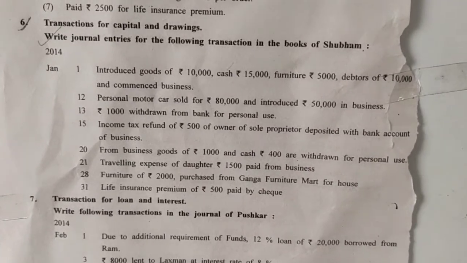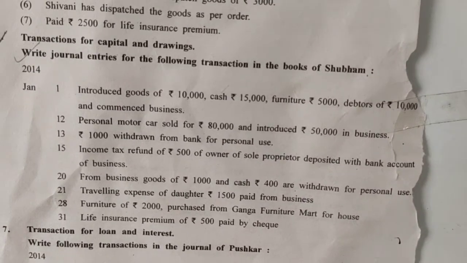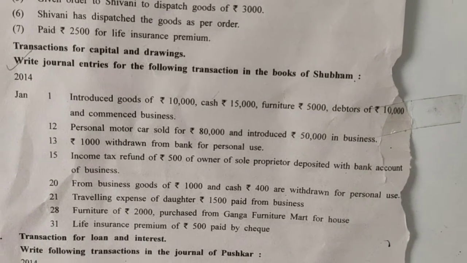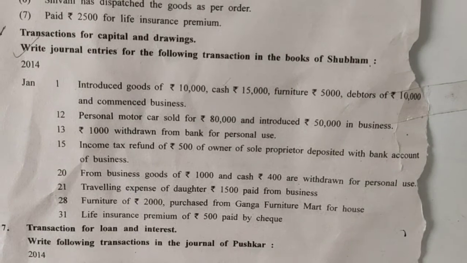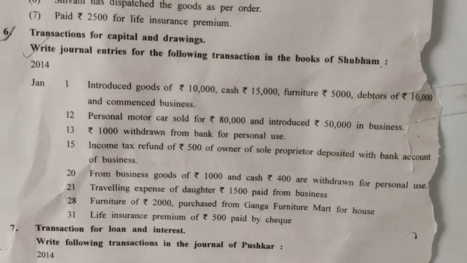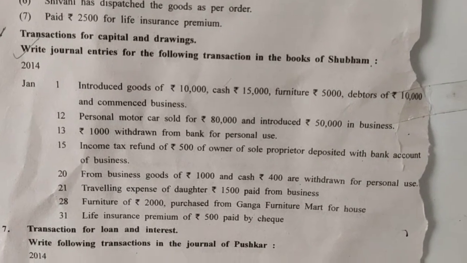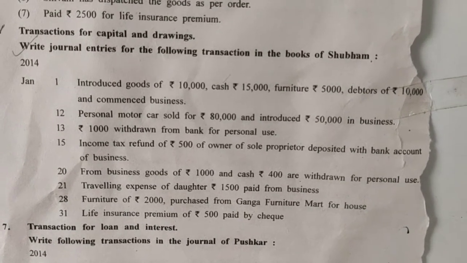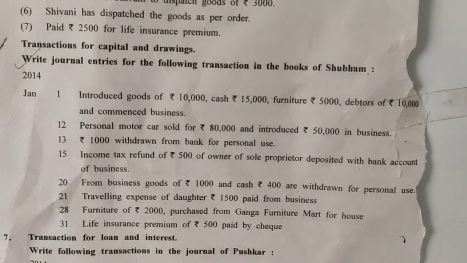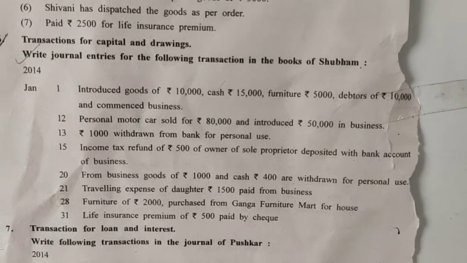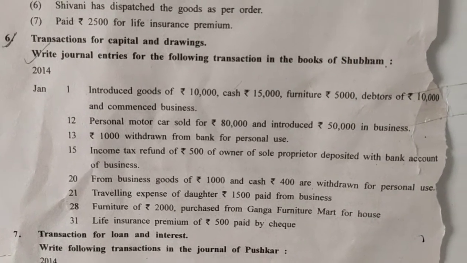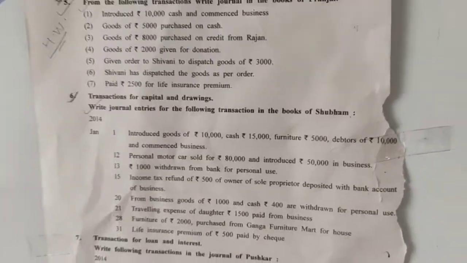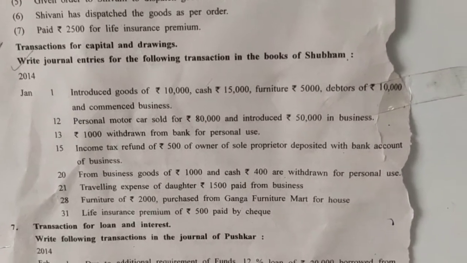Here a total of 5 effects will be there. One effect, goods come in, rupees 10,000, stock of goods will be affected. Second effect, cash comes in, rupees 15,000, cash account will be affected. Third, as furniture comes in, furniture account will be affected. And debtors account will be affected, as debtors are coming into the business as an asset. Right? 4 accounts, and the fifth one will be the owner's account.